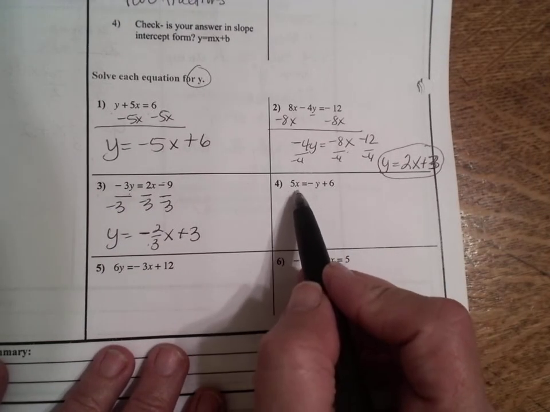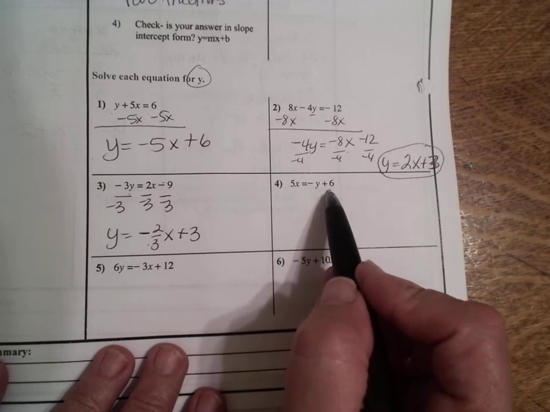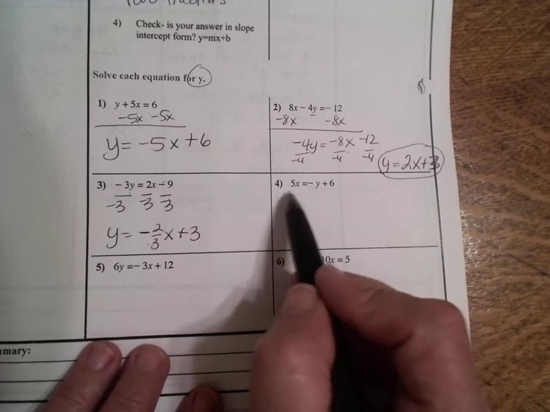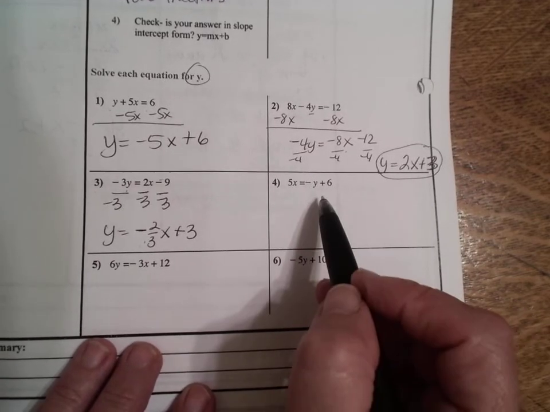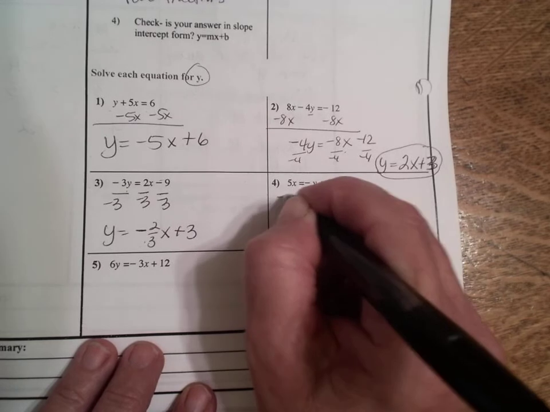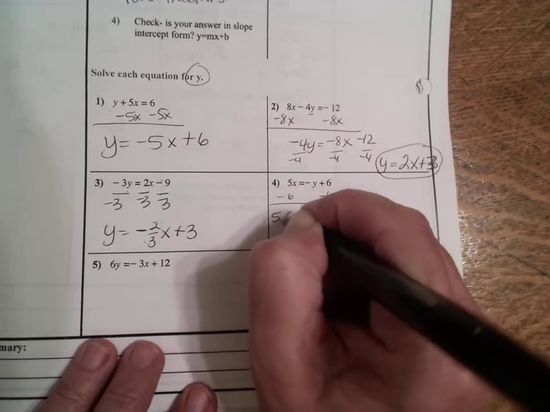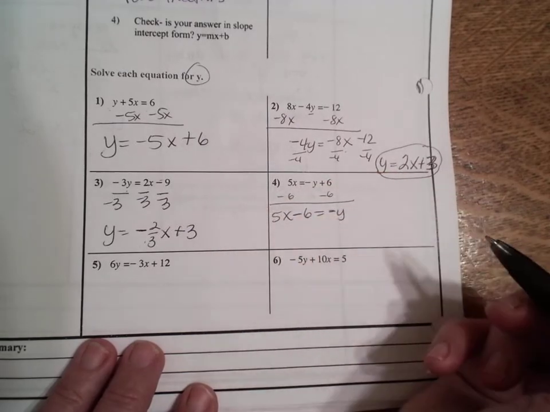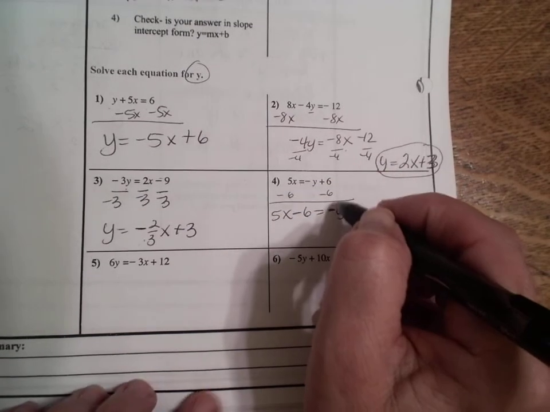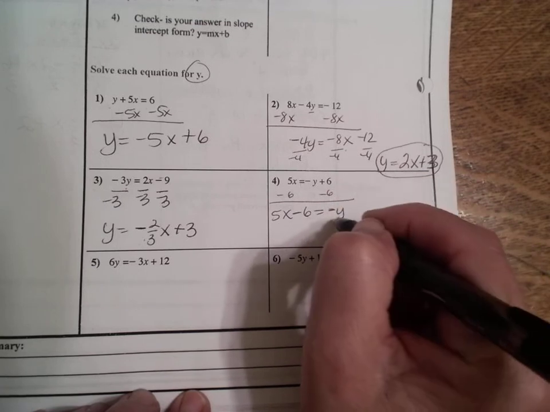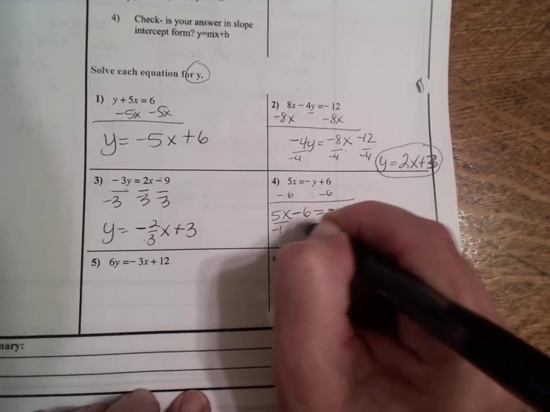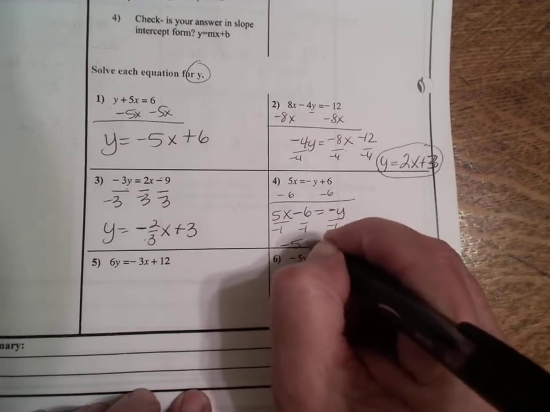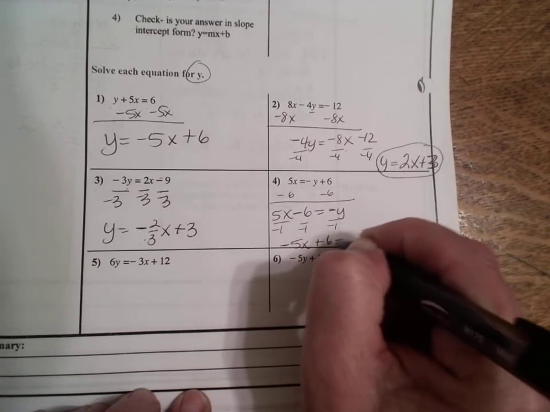Okay, all right, now look here. We have 5x equals negative y plus 6. Okay, I want to get y by itself. So you could work this a couple of different ways. Now I want a positive y. I could just subtract 6 and make that 5x minus 6, but I have a negative y here. And this is saying a negative 1y. So I'd have to divide by a negative 1. Each of these divide by a negative 1. And you can get a negative 5x plus 6 equals y.